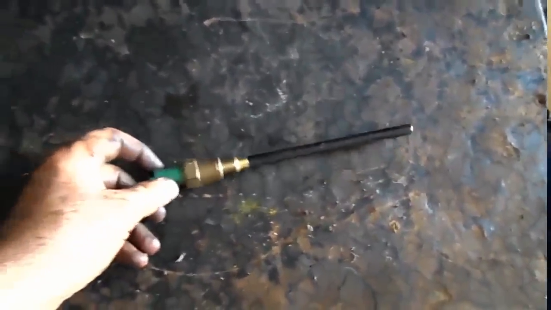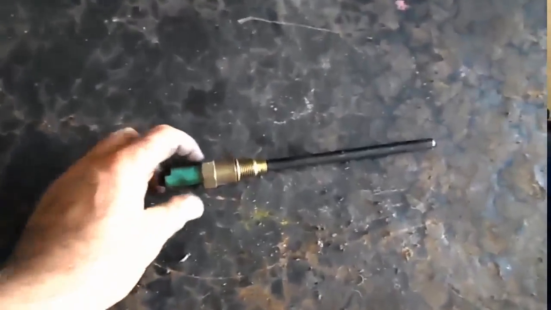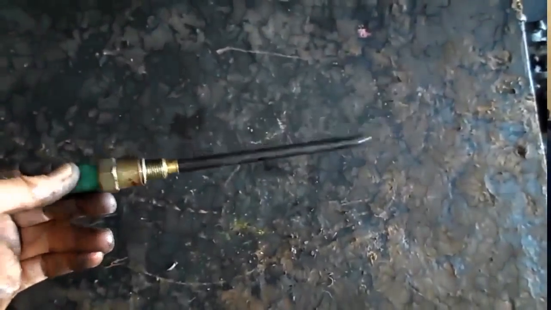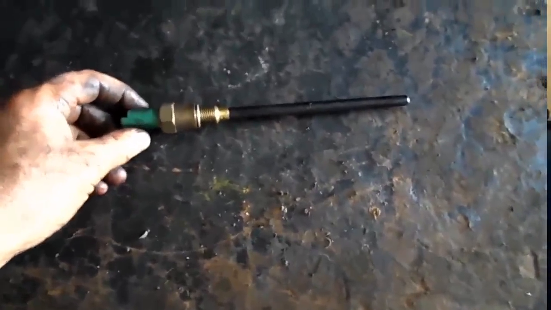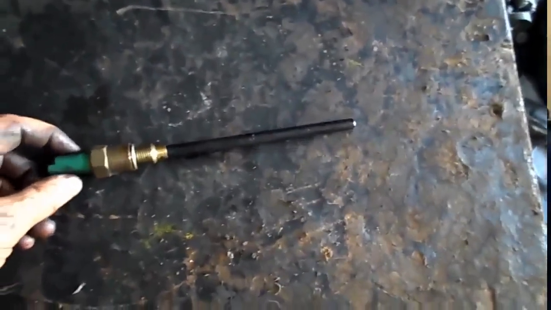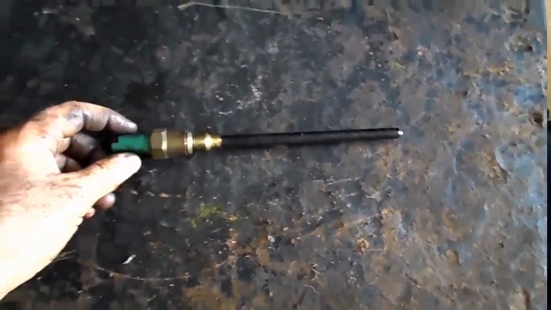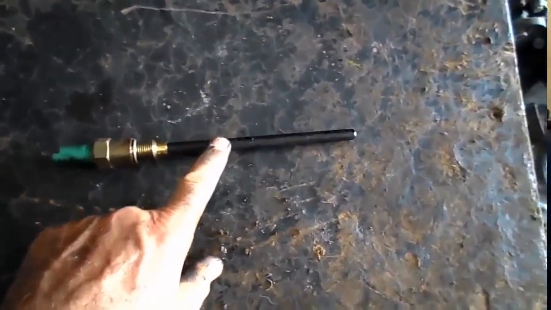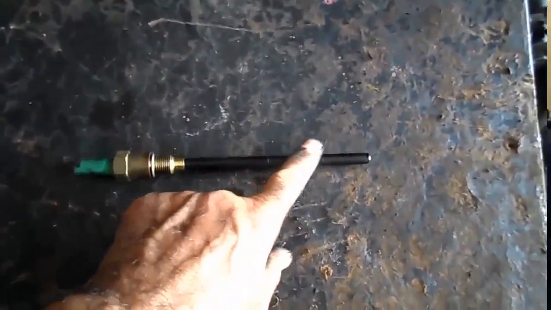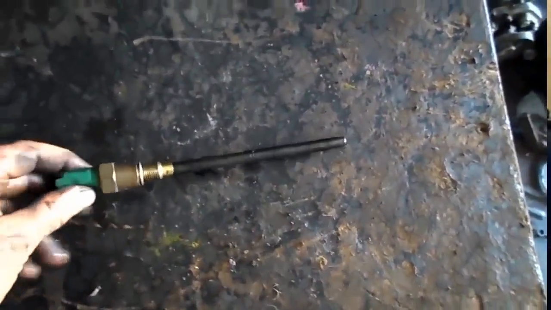This is the oil pressure gauge. It gives you the quantity of oil found in the engine. It measures the quantity of oil in the engine, whether we have a lot of oil or a little oil.